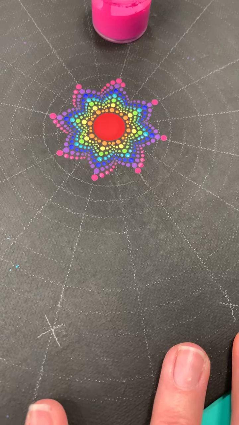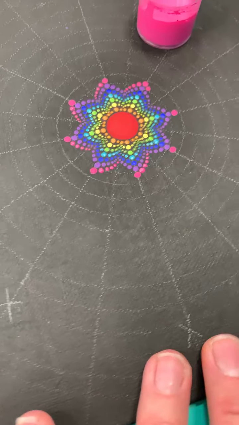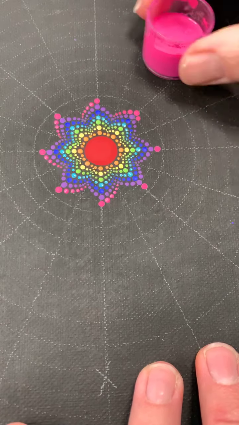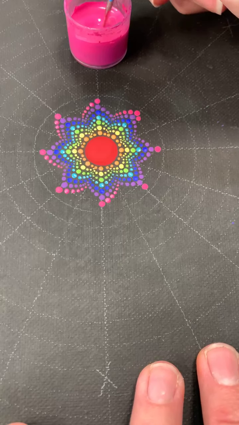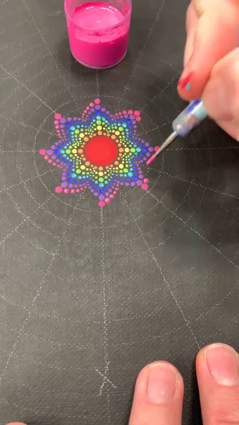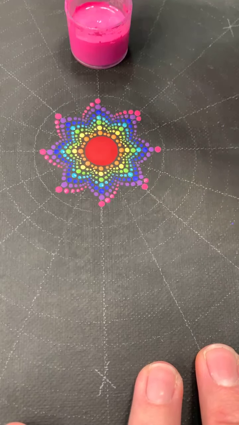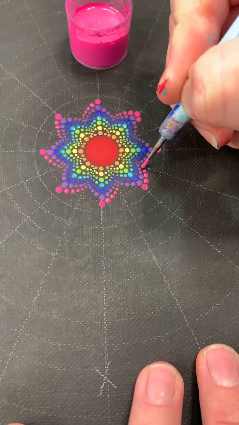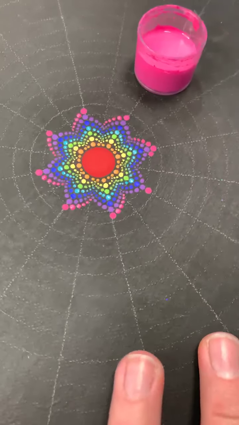Keep going and just use the whole thing for practice. You can always paint over the whole damn thing if you want to later, right? And I do this quite often as well. I'll dip and I'll put a dot, then I'll dip again and then go. It's completely up to you.